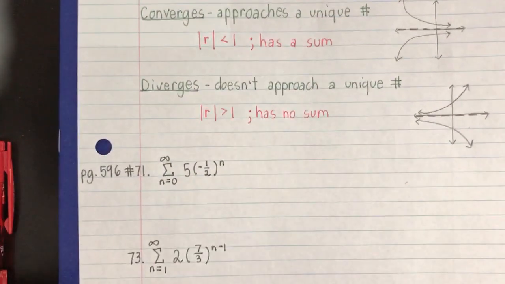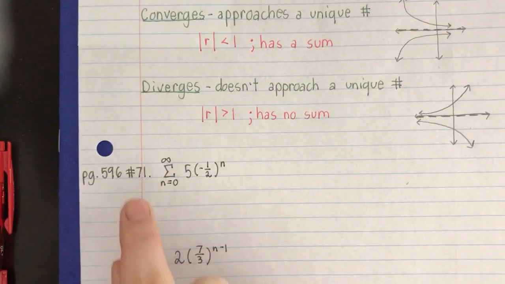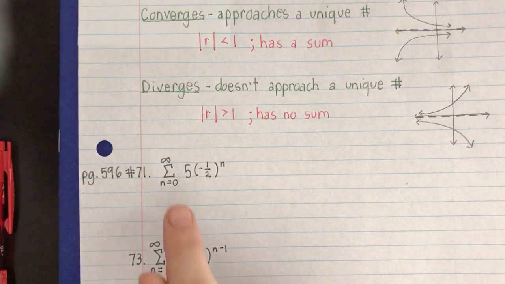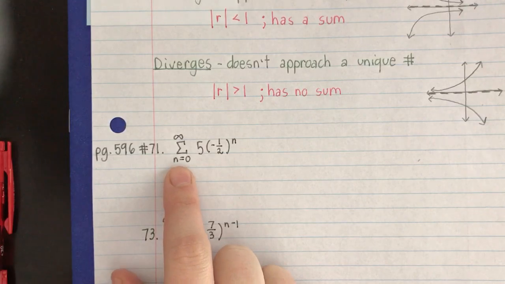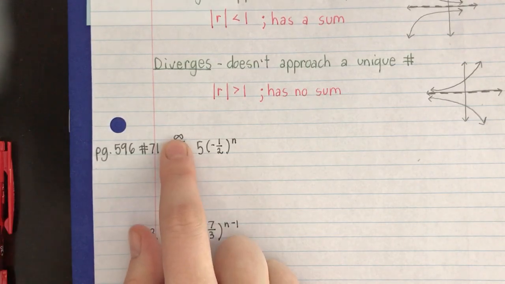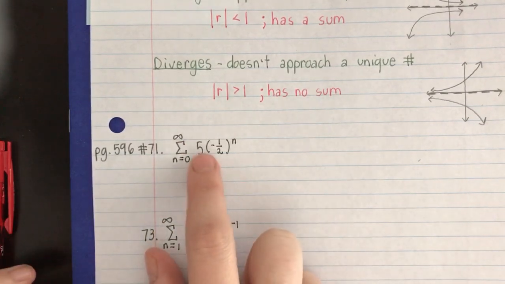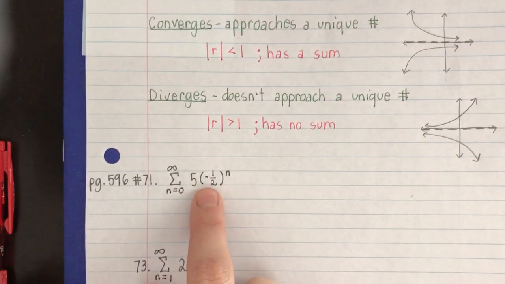We're working on 3 examples today from the book, page 596. The directions are to find the sum if possible. If not possible, explain why. Look at number 71. We have our sigma notation. Our lower limit is n equals 0, our upper limit is infinity, with our explicit formula here.